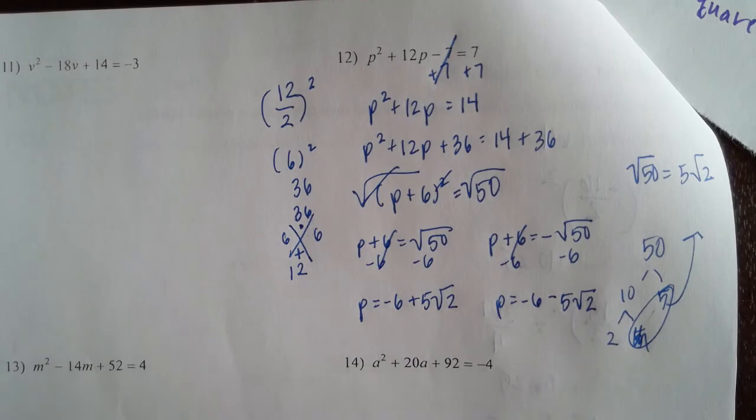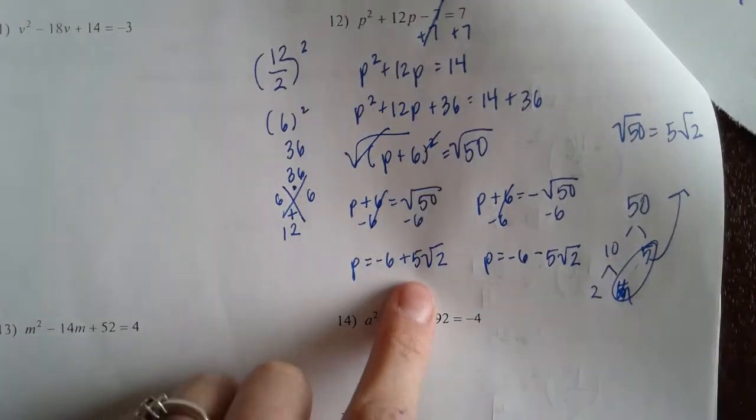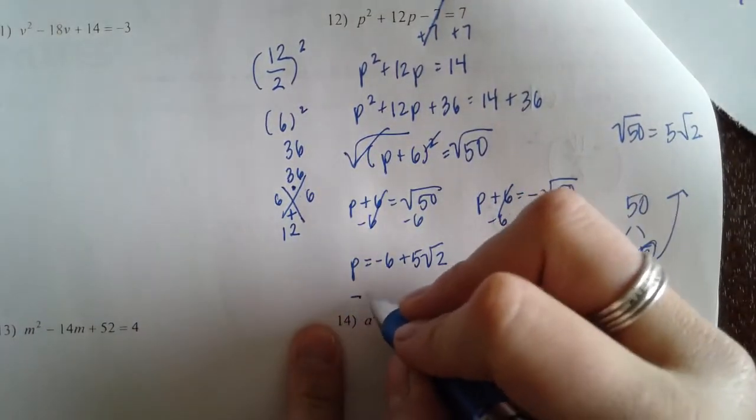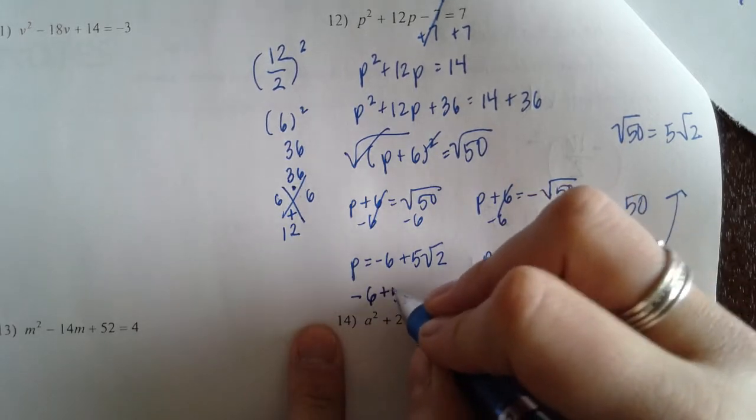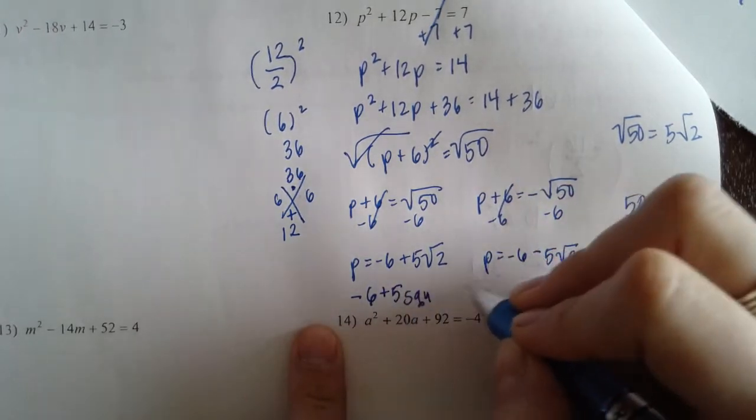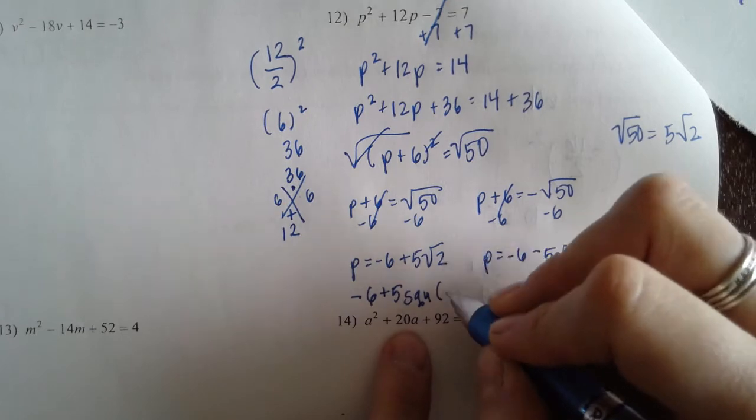And then in your quiz, what you would do is you would type this. You would type negative 6 plus 5 SQU, meaning square root, and then type 2.